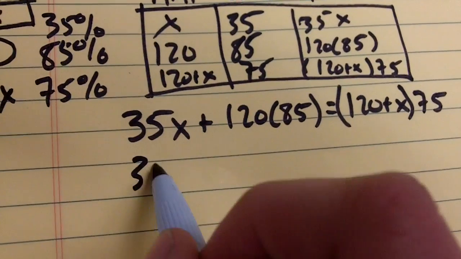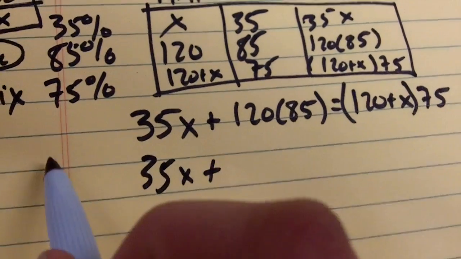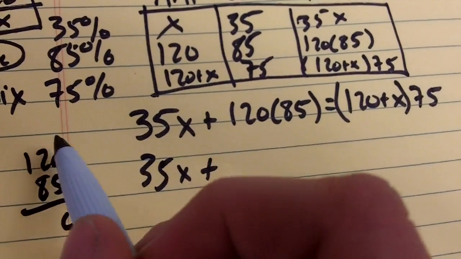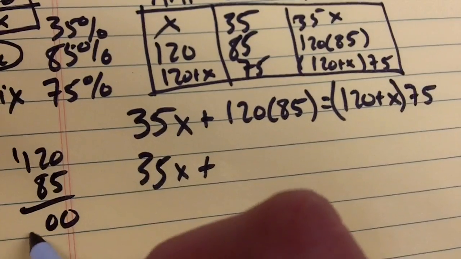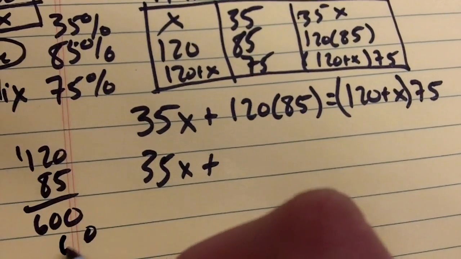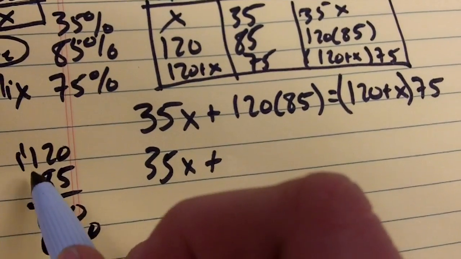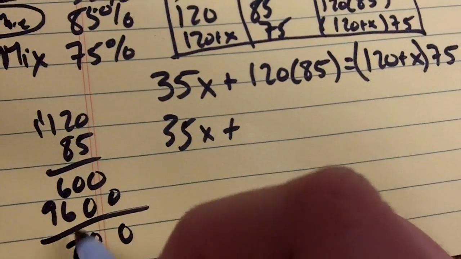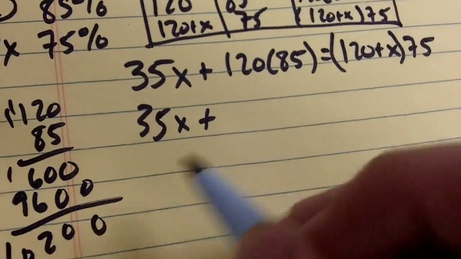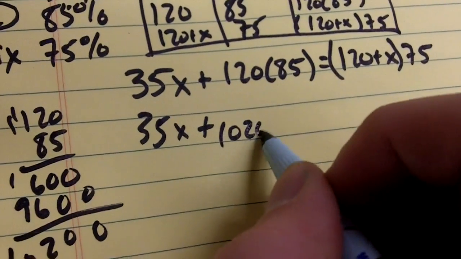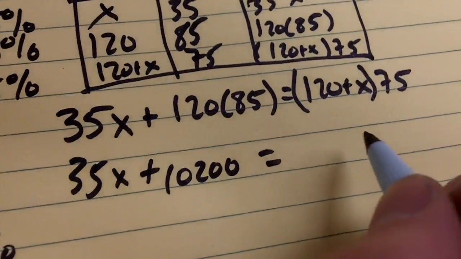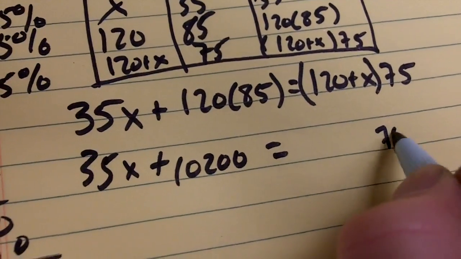So I have 35x plus 120 times 85. Let's figure out what that is. 120 times 85 is 10,200. That equals, when I multiply these guys over here, I know 75 times x is 75x.